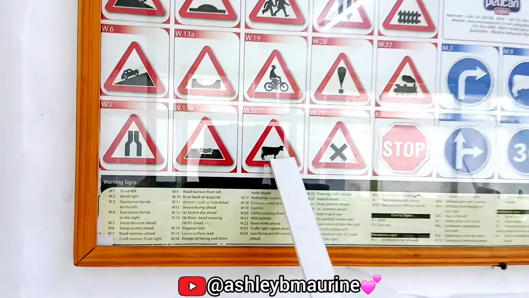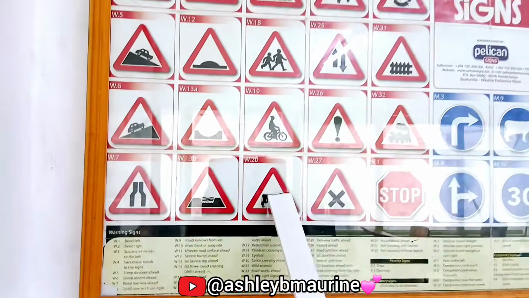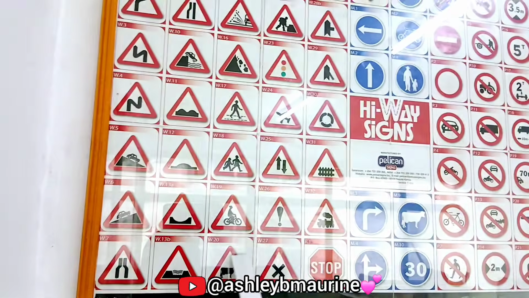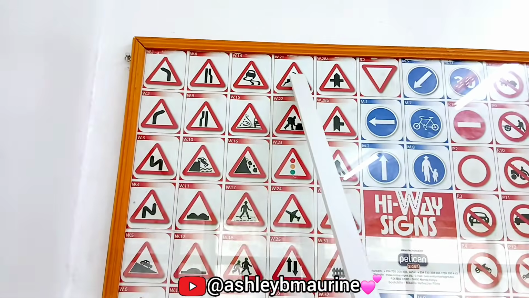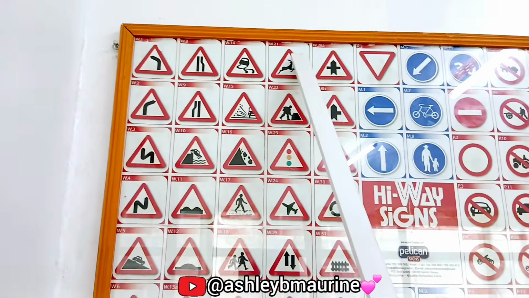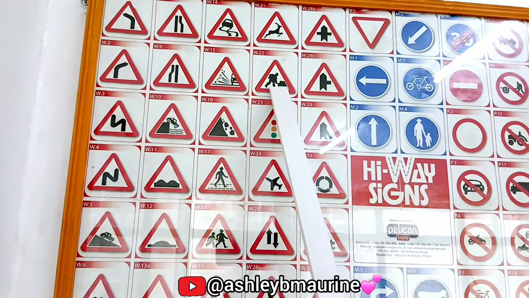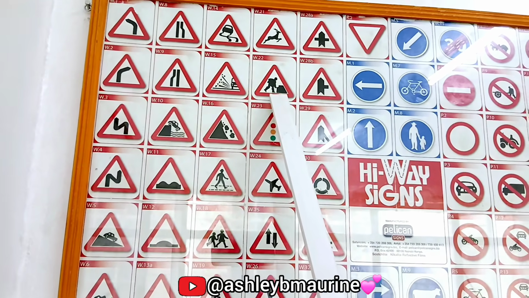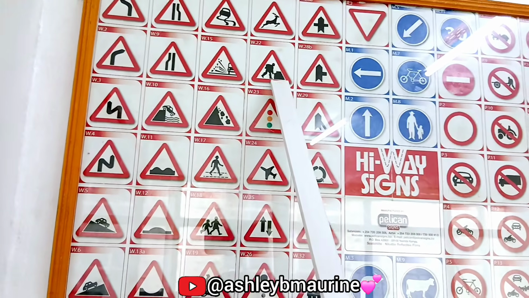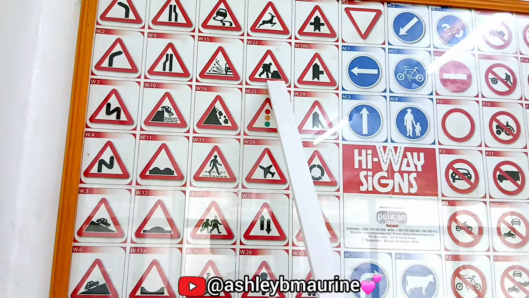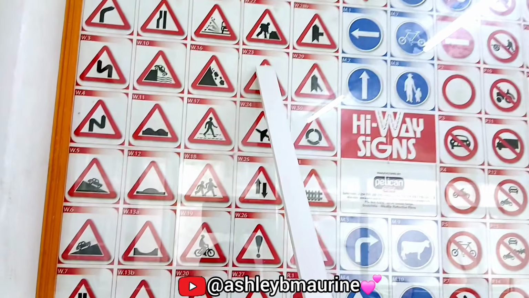Then this is something that looks like a cow, it's cattle. So cattle crossing, ahead. So you're done with the first 20. We proceed gently. This one looks like an antelope or a gazelle to represent wild animals. So this is wild animals, ahead. This has 3 definitions. The first one, you can say road construction, ahead, or roadworks, ahead, or men at work, ahead.